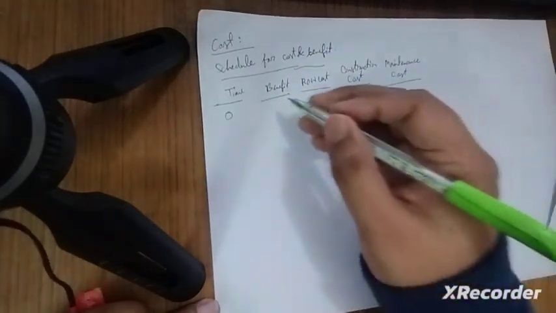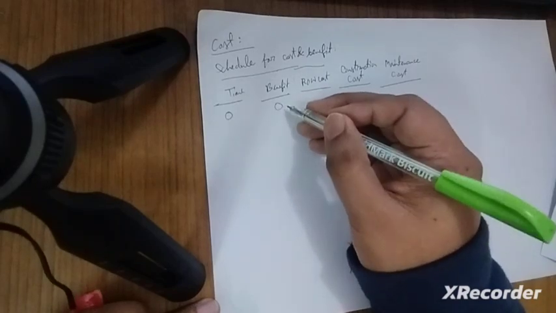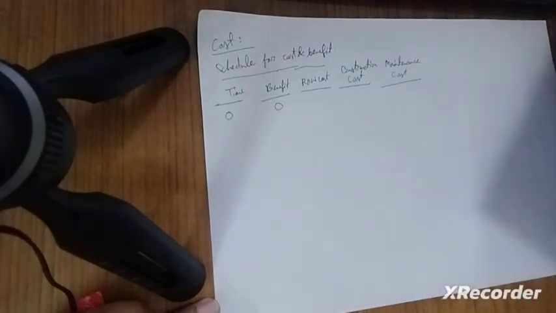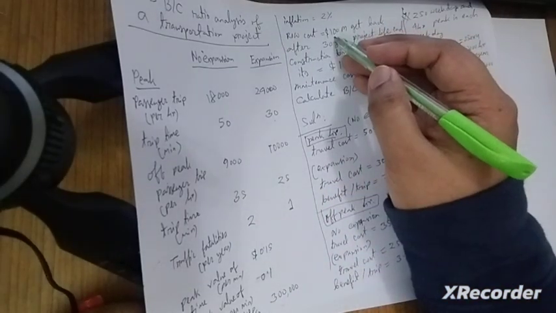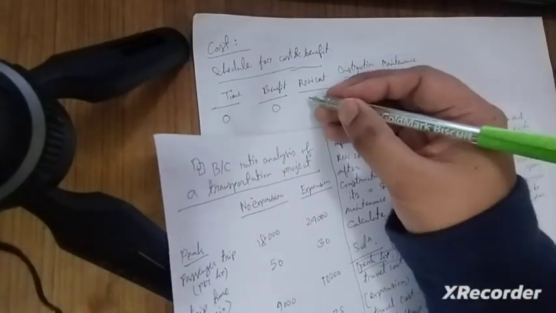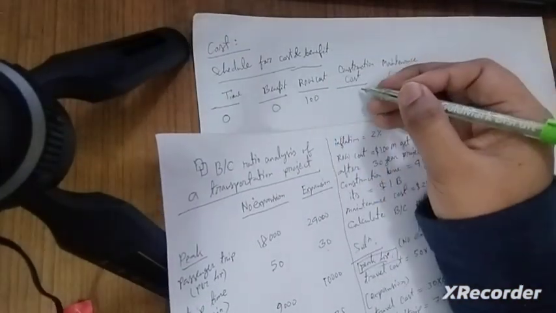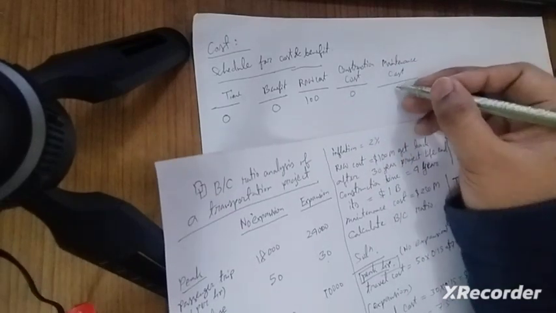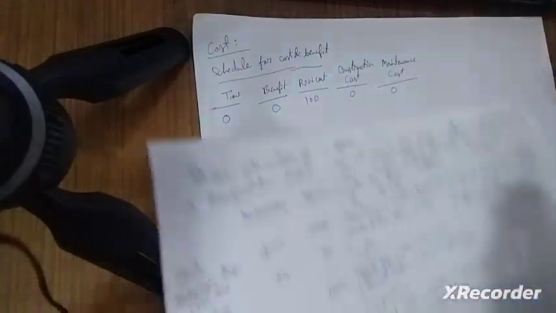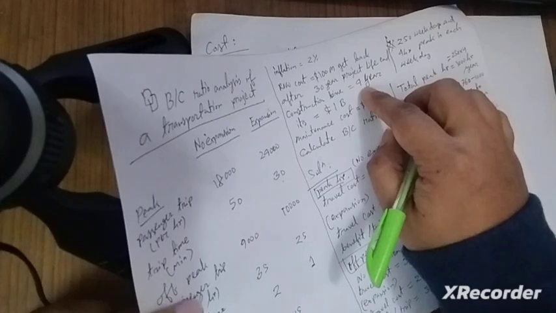At time 0 our benefit is 0 obviously, and at the start of the project we have to take the right of way cost. This is $100 million. There is no construction cost and no maintenance cost at the beginning, and our construction period is 4 years.